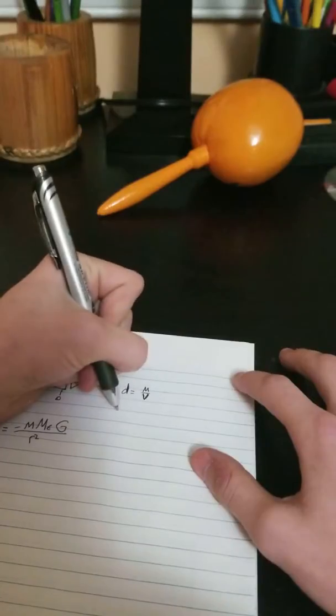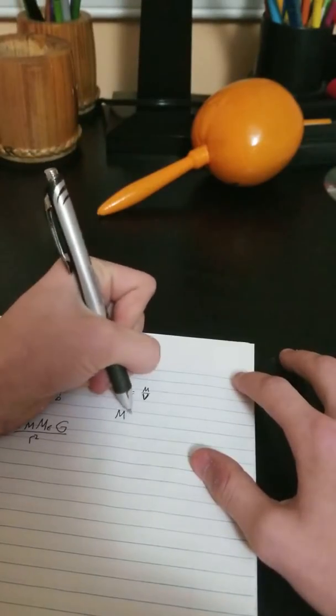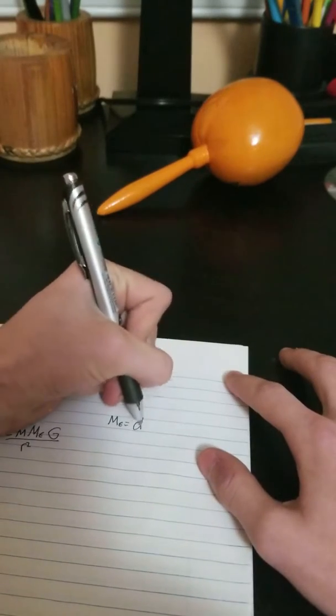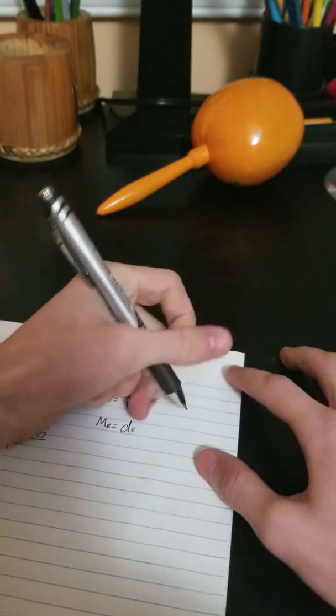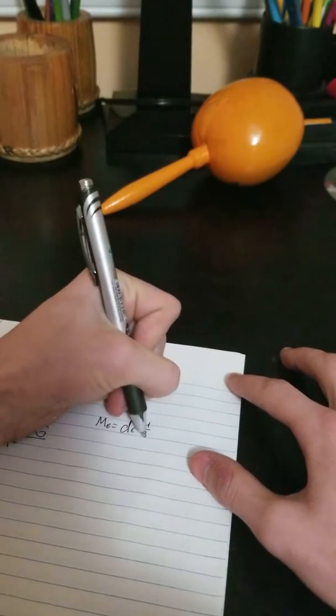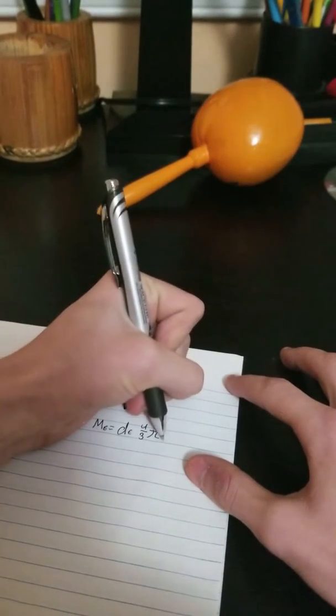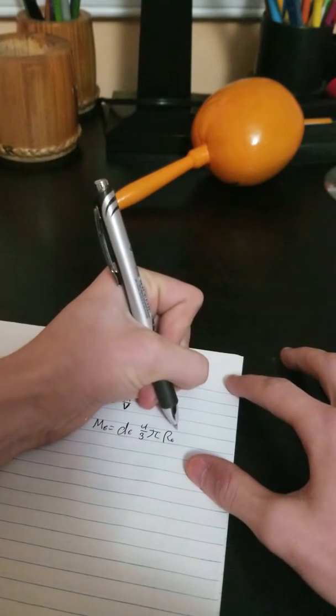So the mass of the Earth at any given time would be equal to the density, which is a constant, times the volume, which is equal to 4/3 pi radius of the Earth cubed.